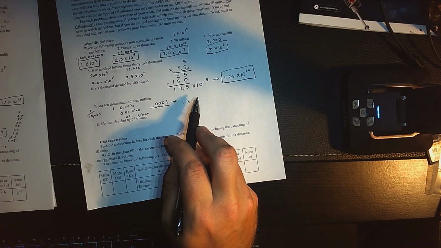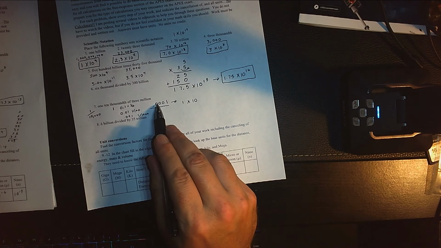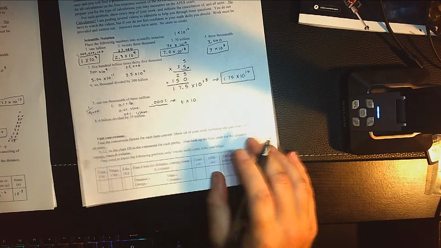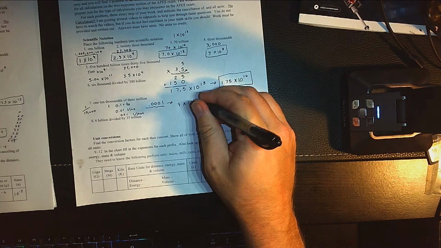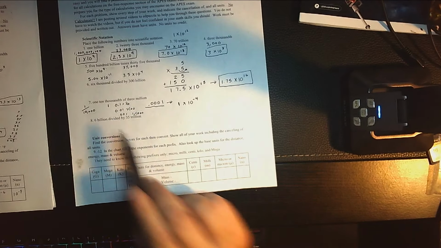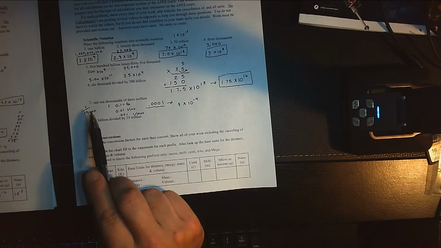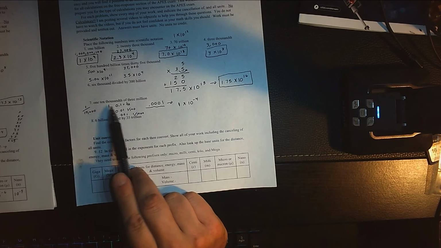Now this is really small. Small numbers have a negative value. 1, 2, 3, 4. This number is better written in scientific notation as 1 times 10 to the -4th. This is the same thing as this, which is the same thing as this fraction here, or 1/10,000th.